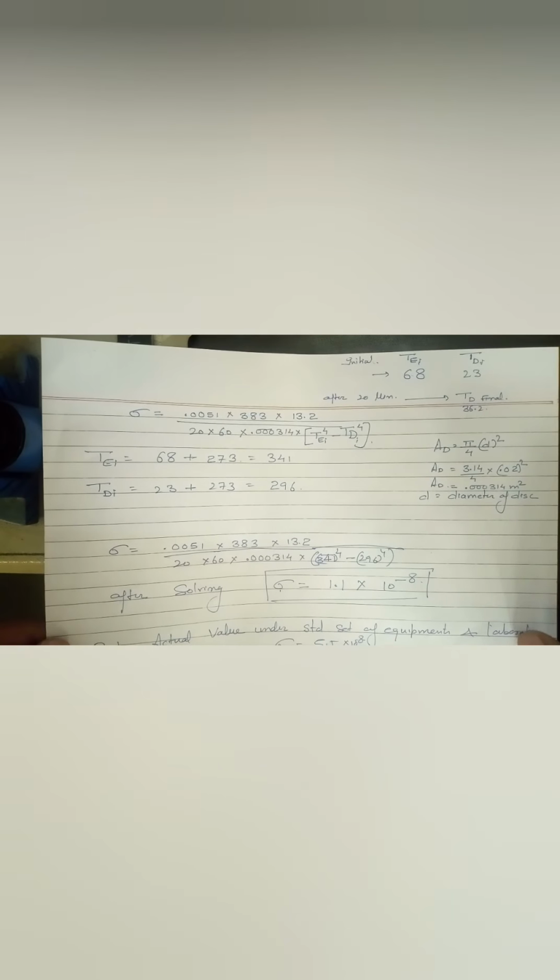So the heat received will raise the temperature of that particular body. So we will equate these two formulations, and sigma is taken on one side and all other terms are taken on the other side. So you can see initially the value of T_E, that is 68. Initially the temperature of the disk is 23. T_E means enclosure initial temperature. T_DI means disk initial temperature. This is in degrees centigrade.